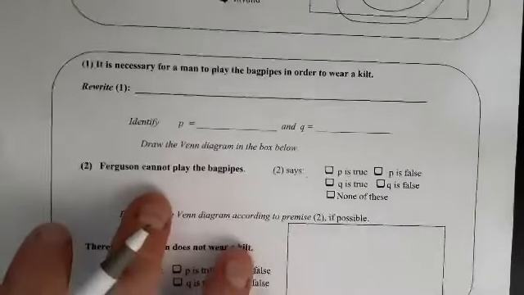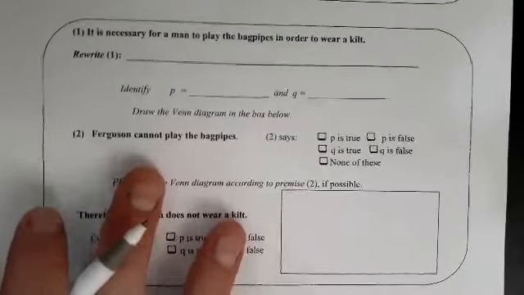And one more for the road. It is necessary for a man to play the bagpipes in order to wear a kilt. If he plays bagpipes, then he wears a kilt. Is that what it's saying? This one always kind of confuses me, this wording.